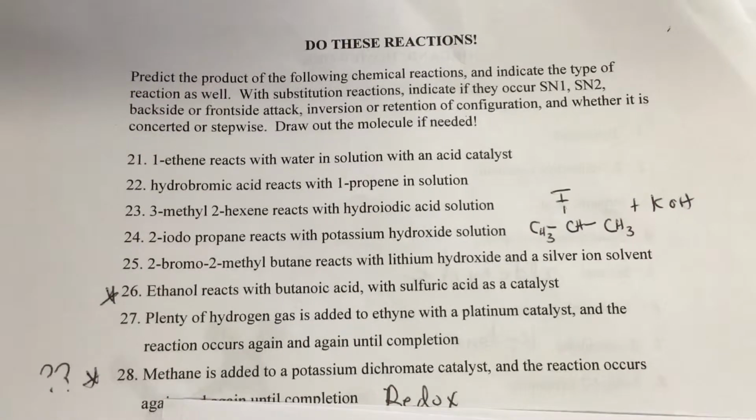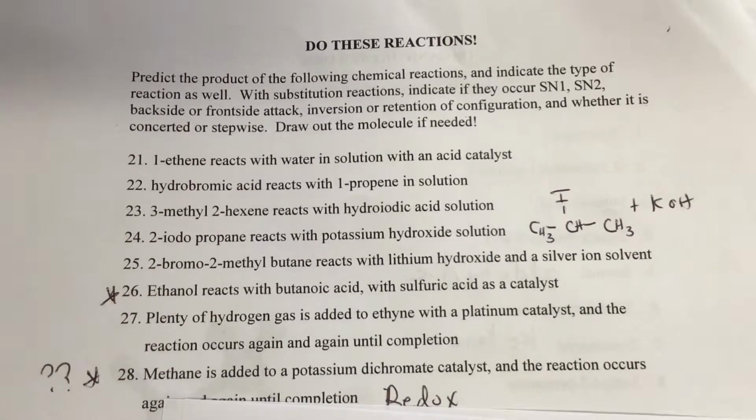All right? So it's asking you to do these reactions. So we're going to predict the products of these reactions. So it says predict the product of the following chemical reactions and indicate what kind of reaction as well. Okay? The substitution reactions indicate if they occur SN1, SN2, backside or front side attack, inversion or retention of configuration, and whether it is concerted or stepwise.